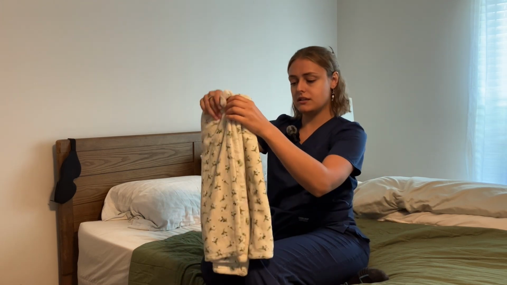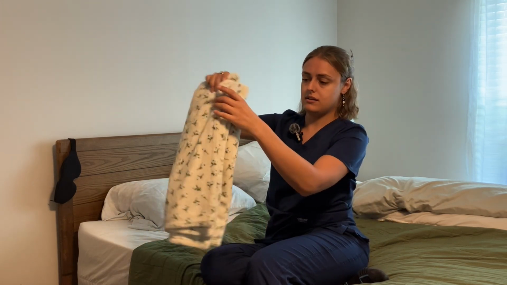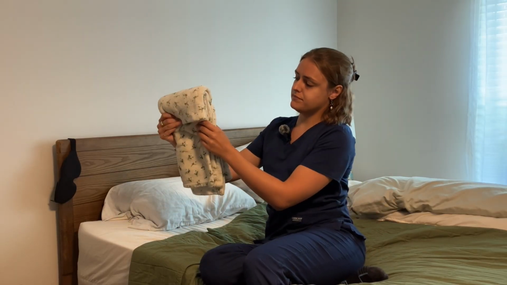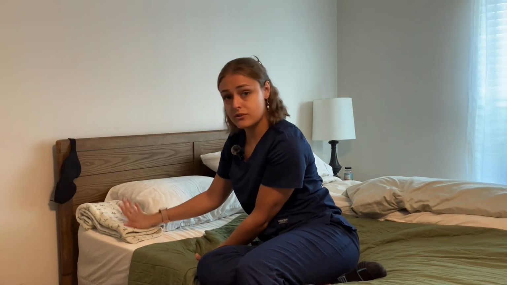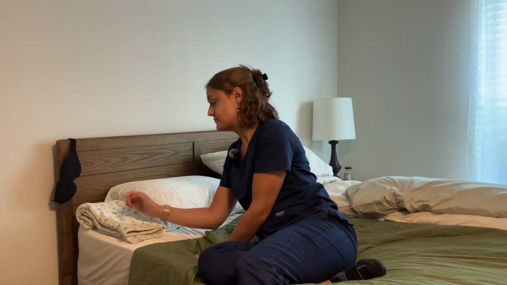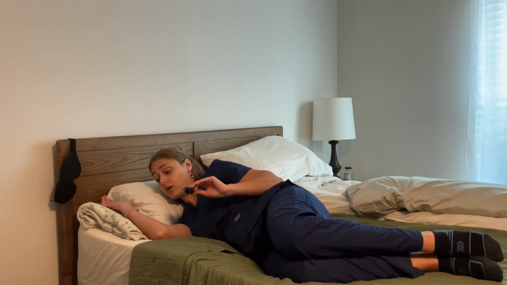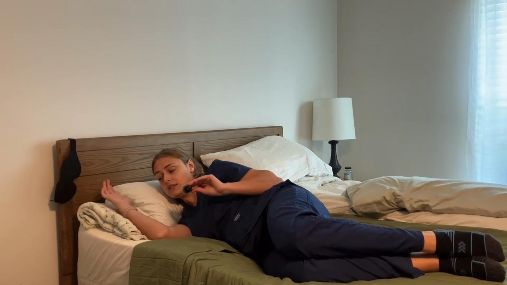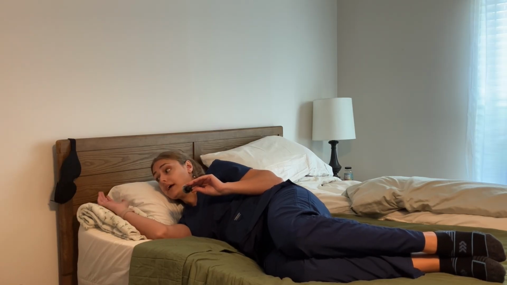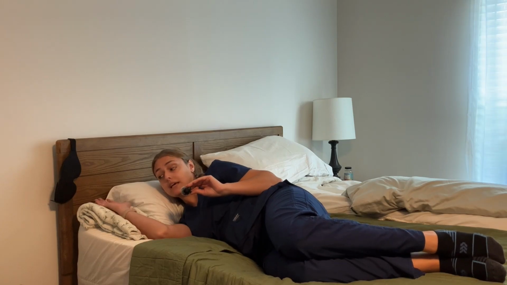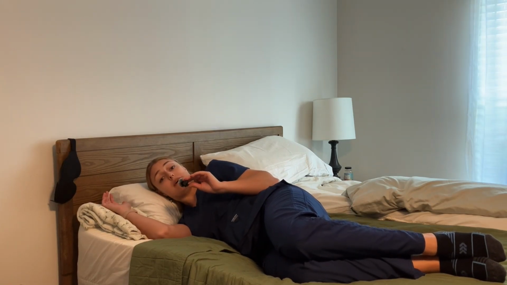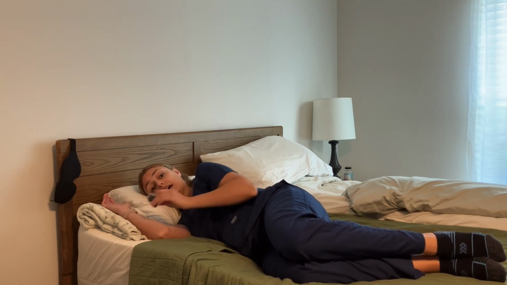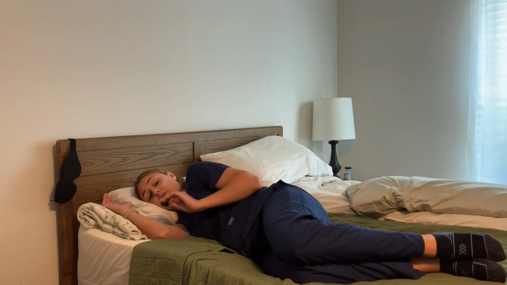I'm going to fold it and then fold it into what would be thirds if I went all the way. But that 1/3 fold is going to create a little bit of elevation. If I'm a side sleeper, I can rest my arm with my elbow on the mattress, my forearm on the incline, and my hand up at the top of the blanket. Now, what this does is it supports my wrist in that neutral position, and it provides slight elevation for my wrist as I'm sleeping on my side.